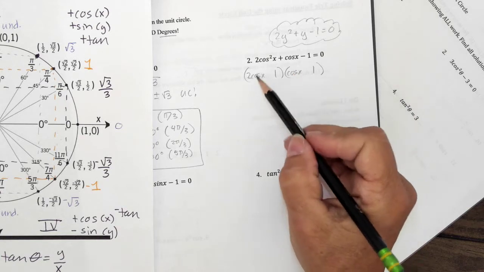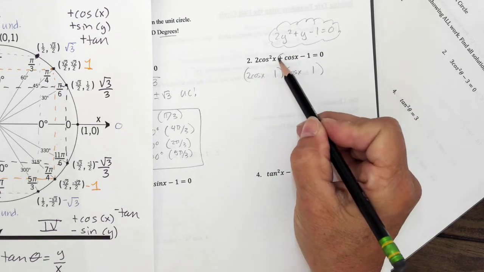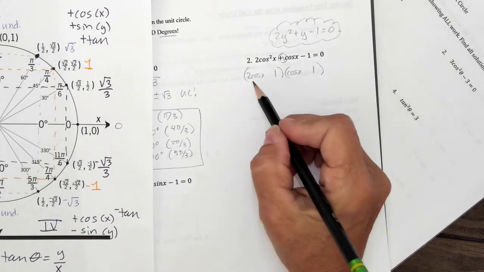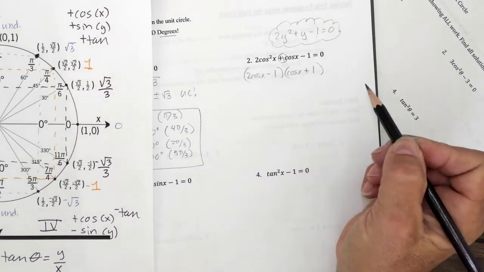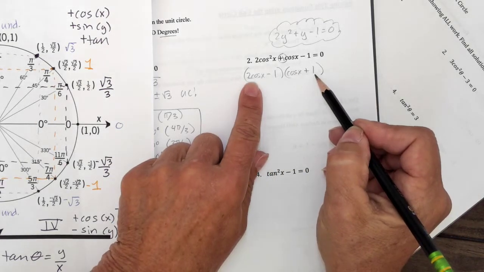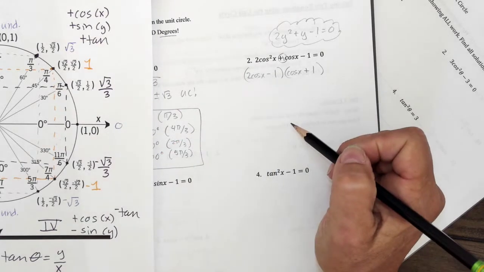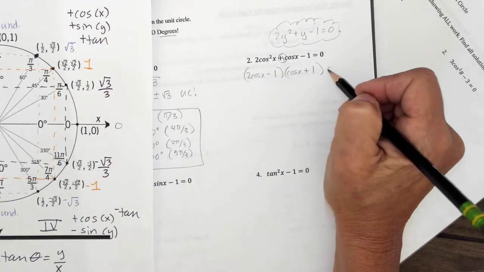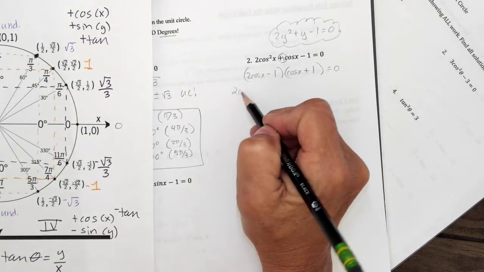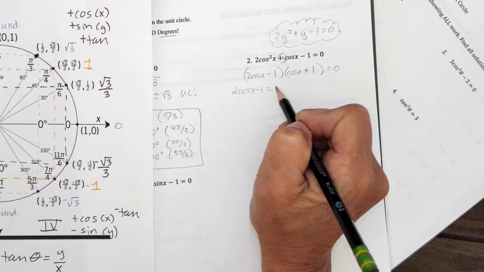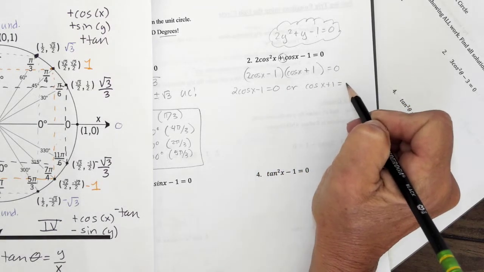Now, thinking of FOIL, my outside's going to be a 2 and my inside's going to be a 1, and I need it to be a positive 1 combo. So I need my 2 part to be a positive, and then this minus 1. So I'll have 2 cosine x minus 1 cosine x when I do my outside and inside. Alrighty, so since that has to equal 0, my zero product property says that either 2 cosine x minus 1 has to be 0, or the cosine x plus 1 has to be 0.